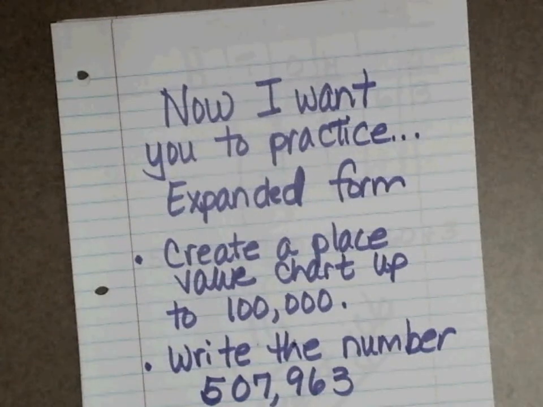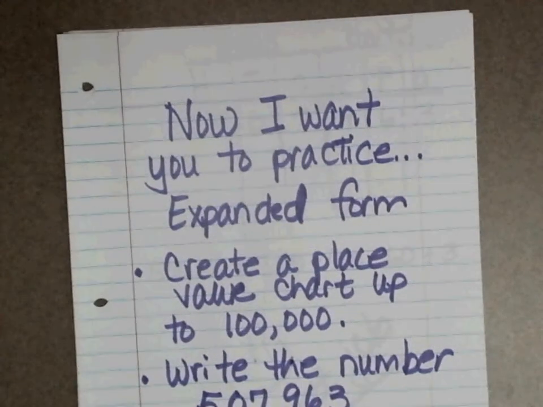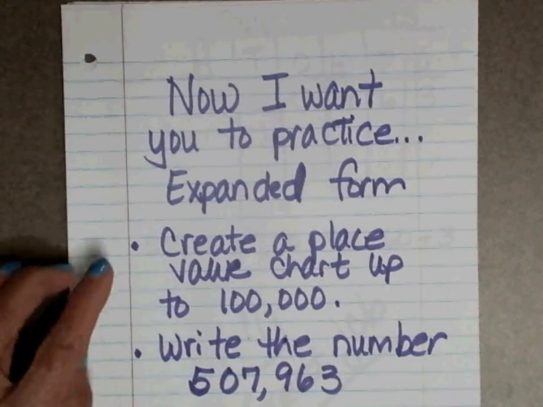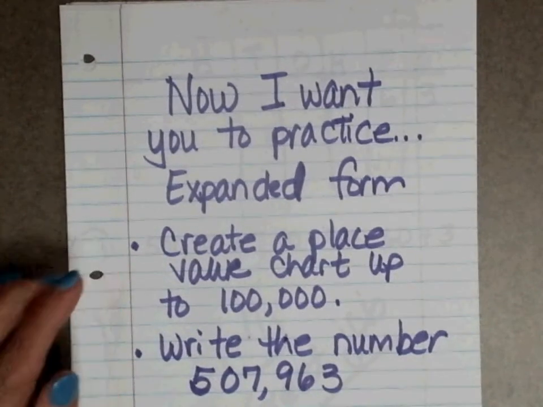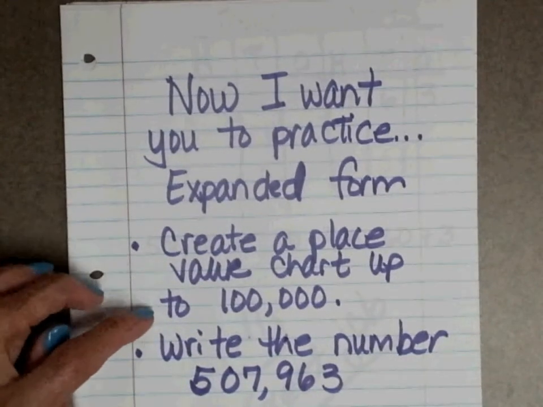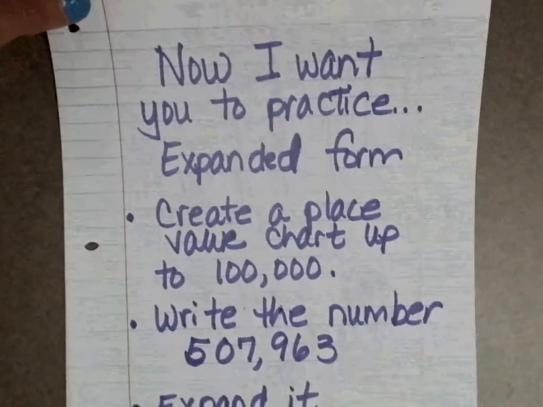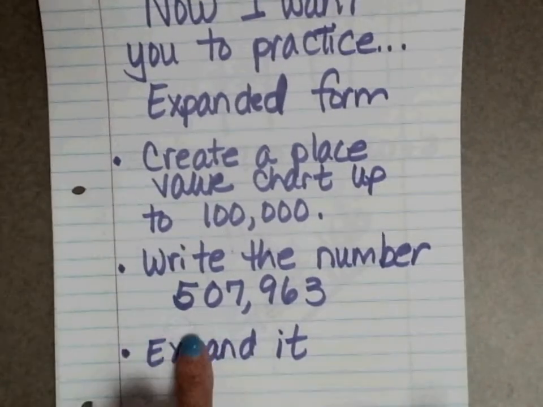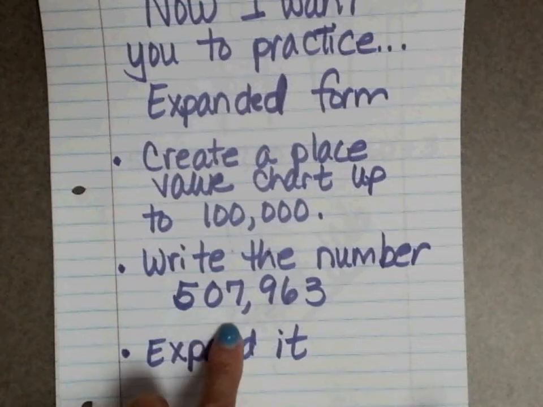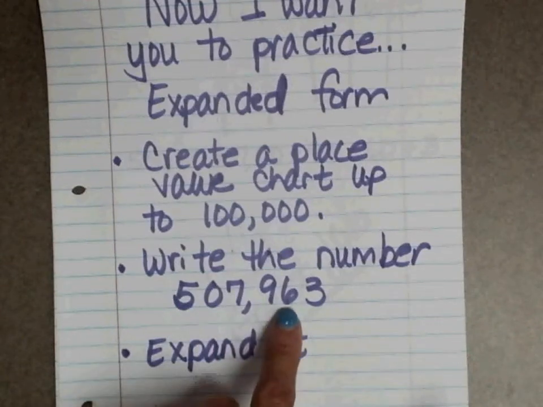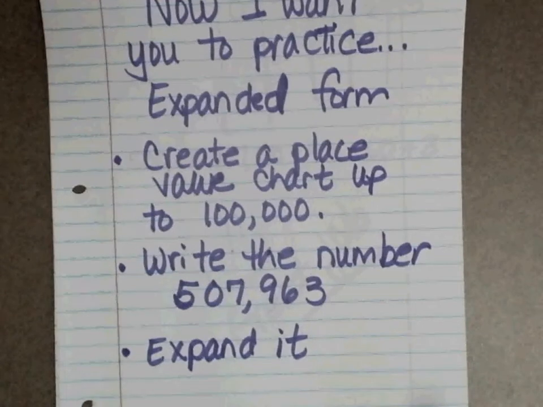So that is an example. Now, I want you guys to practice expanded form. So the first thing I want you to do is create a place value chart up to 100,000. And then I want you to write the number 5,007,963 in your chart.